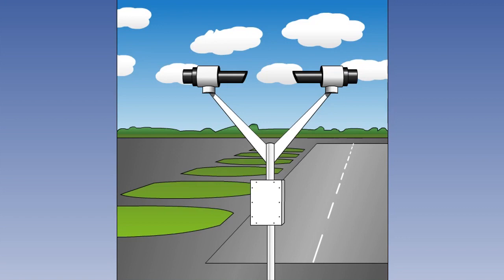Here, the approach may be using the instrument landing system, ILS, microwave landing system, MLS, or global landing system, GLS, that is, satellite landing systems, or the PAR, the Precision Approach Radar. The decision height, DH, minimum is 200 feet, and minimum RVR is 550 metres.